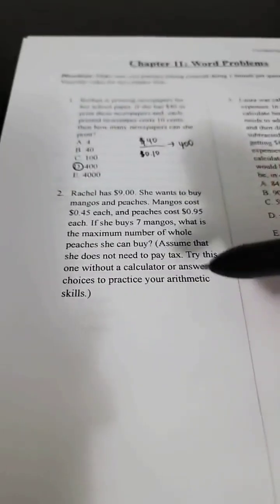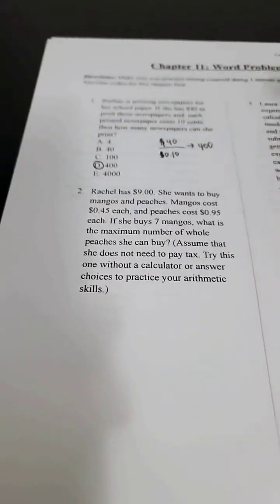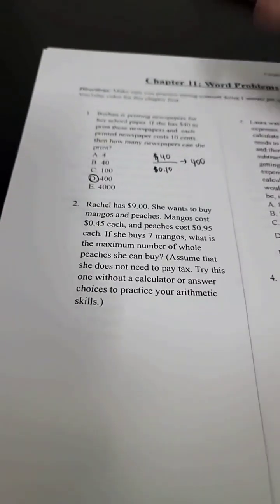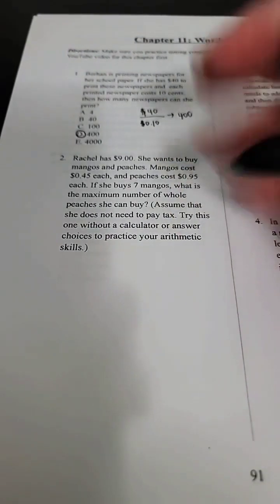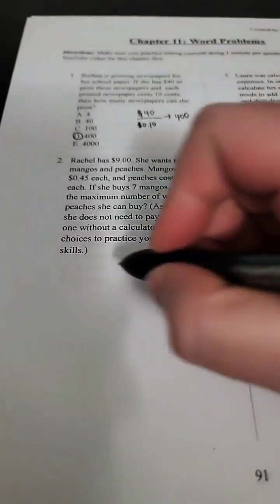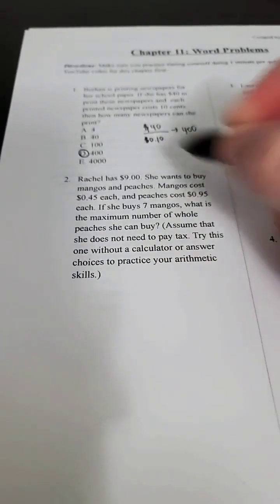So I put a couple of these every so often in the ACT book. I know it's multiple choice, but just so you can practice your arithmetic skills periodically, because you never know what'll happen on test day with your calculator. I've had students whose calculators die on them, so I think it's good to practice this periodically anyways. So what we're going to do is write an equation for this scenario.